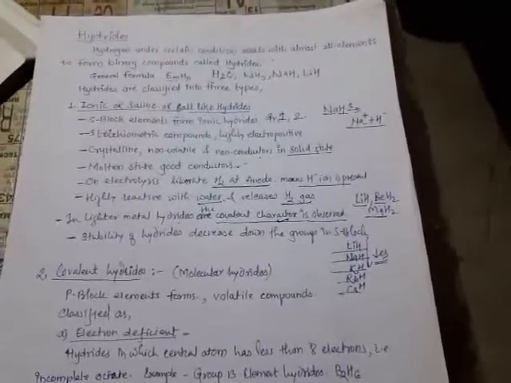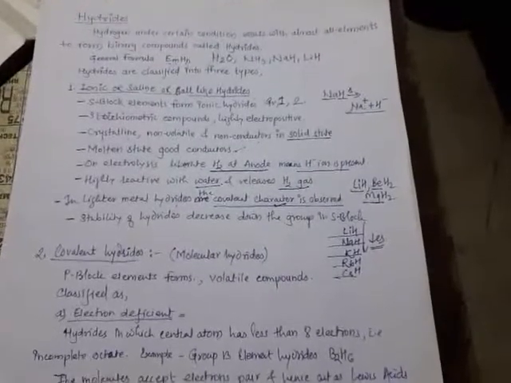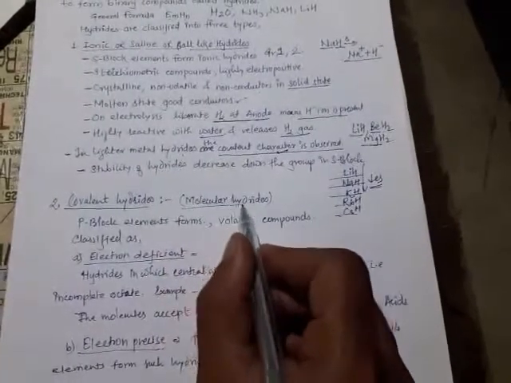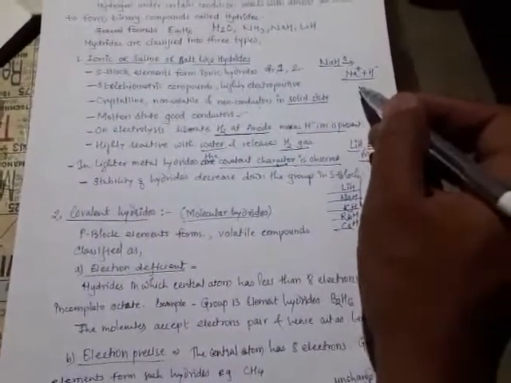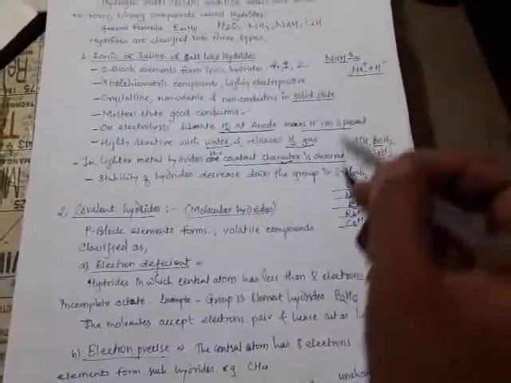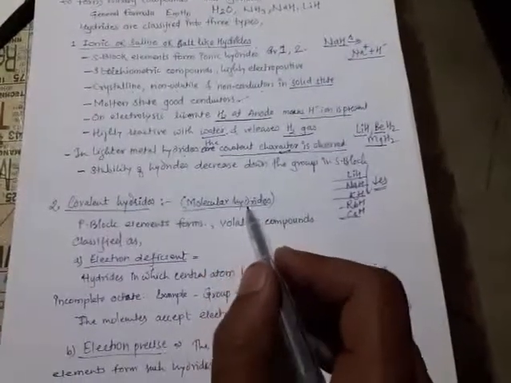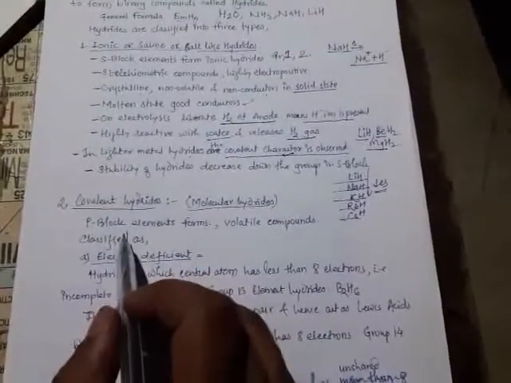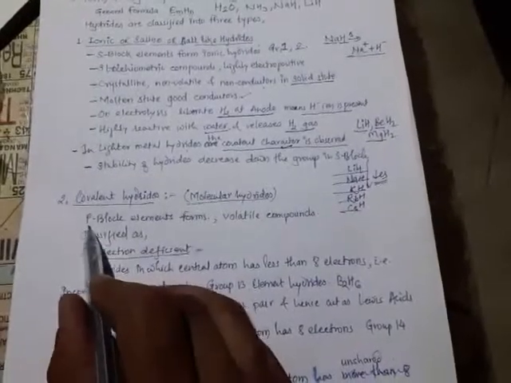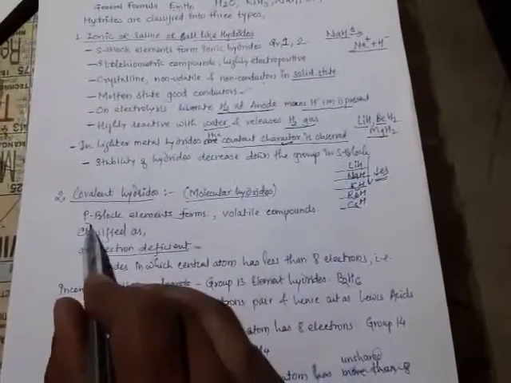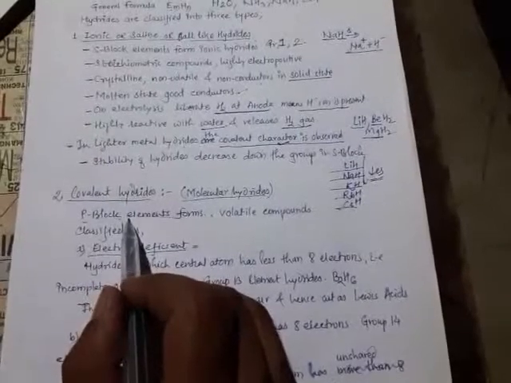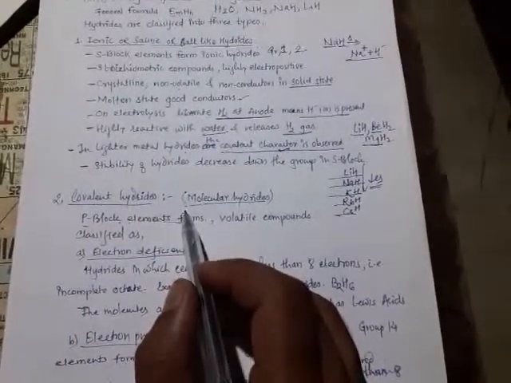The second type is the covalent hydride, or molecular hydride. In ionic hydrides, ions are combined by electrostatic force of attraction, but here they form distinct molecules that you can isolate as molecules. All p block elements form covalent type hydrides. The bond between hydrogen and a p block element is a covalent bond, a sharing of a pair of electrons.